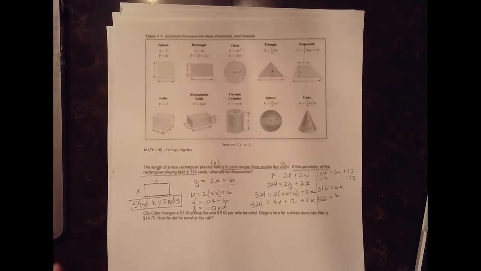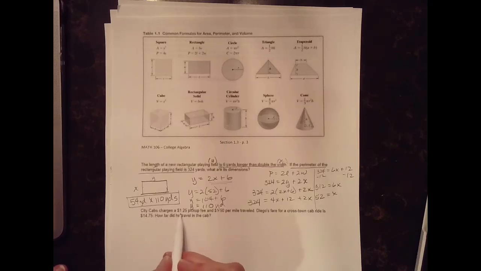A city cab charges $1.25 pickup fee plus $1.50 for every mile traveled. Diego's fare for a crosstown cab ride is $14.75. How far did he travel?